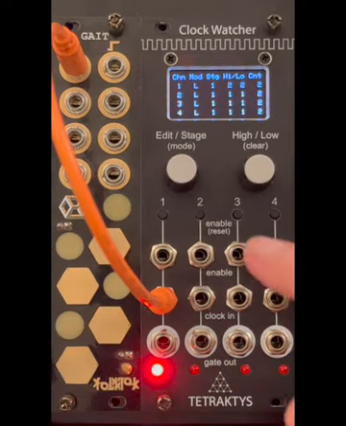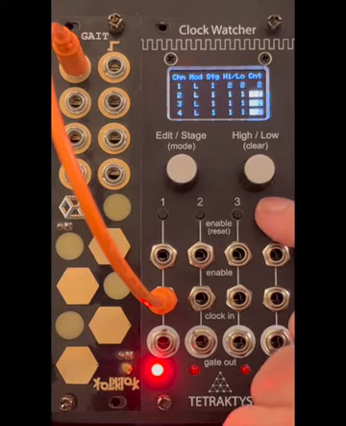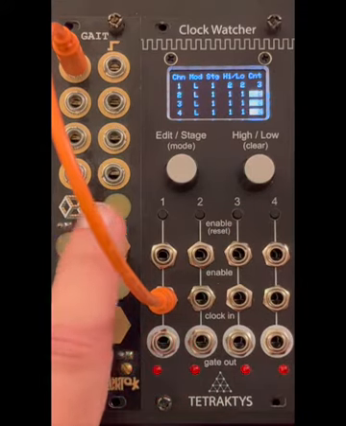To disable a channel, you can push the button and its count becomes inverted. So for now, let's just work with channel 1.